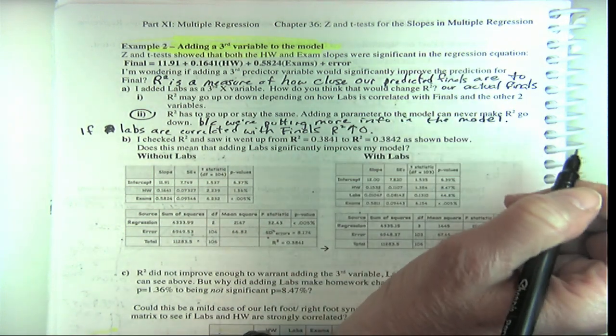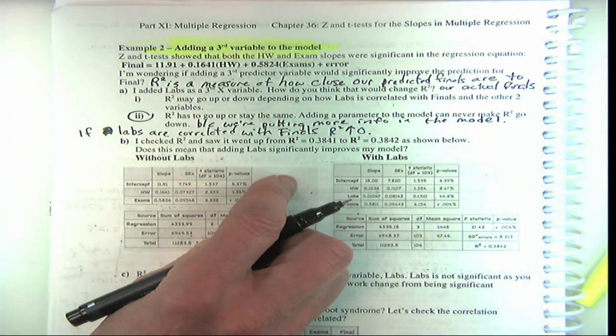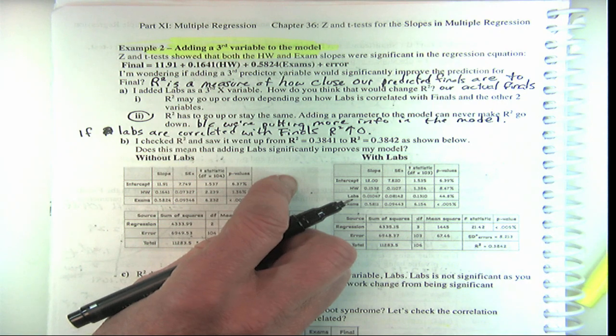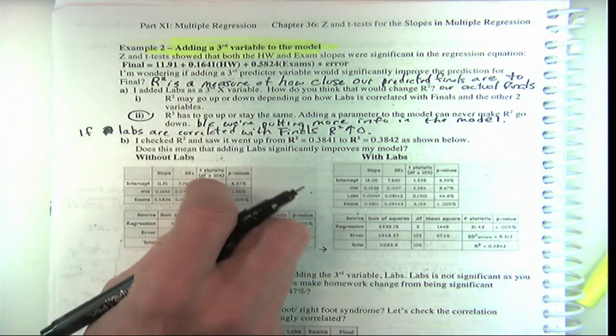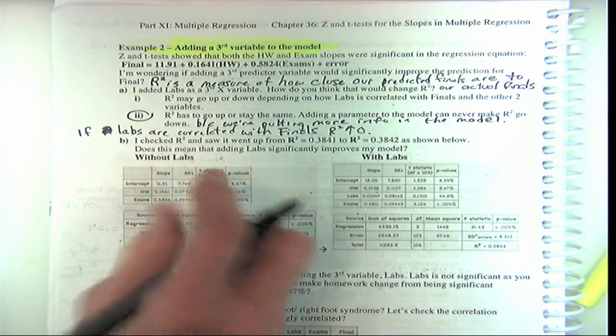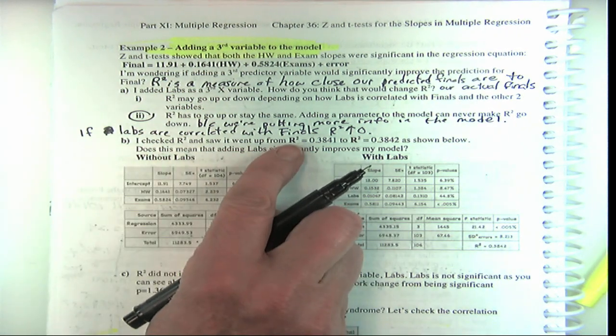Could it stay the same? It can't go down. Even if labs were negatively correlated, that would still give us a better prediction, right? And R squared is always positive. It just measures how close our predictions are to our actual ones. Could R squared ever just not change?